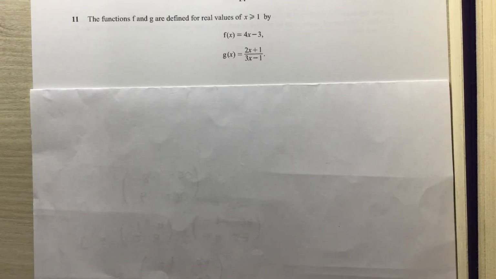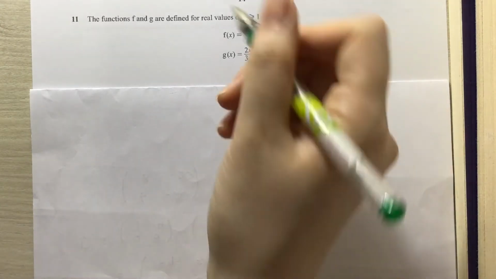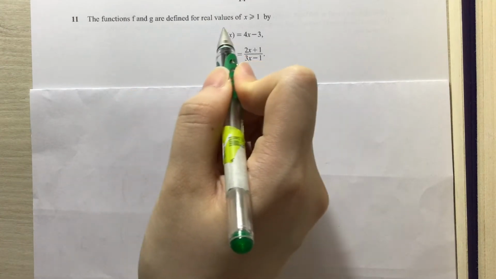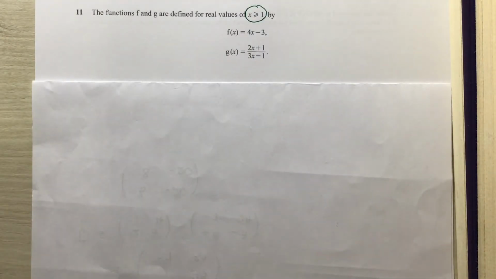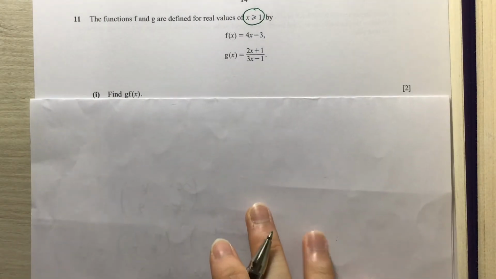Today I'll be doing question 11 from IGCSE past year paper 0606 Mathematics 2, October/November 2018 series. So this is question 11. The functions f and g are defined for real values of x which are all greater than positive 1 by these two different functions over here. Okay, so one thing we have to be careful: here it says they will only be defined for real values when x is greater than positive 1. Okay, so then we'll move on to the first part.